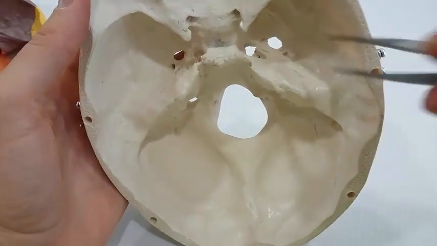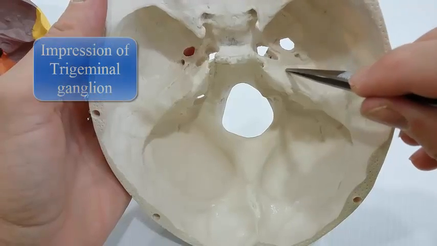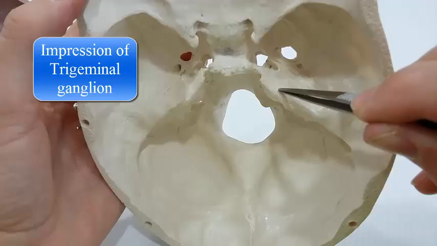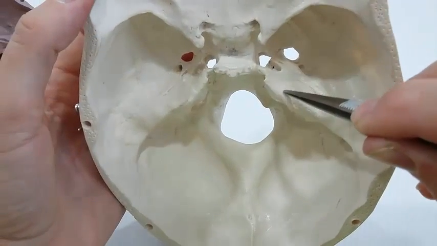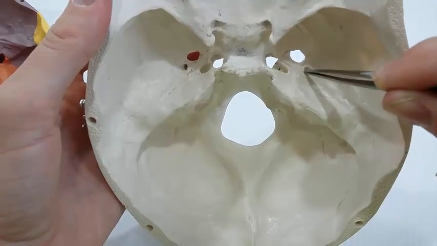Lateral to the foramen lacerum is an impression on the apex of the petrous part of the temporal bone for the trigeminal ganglion.